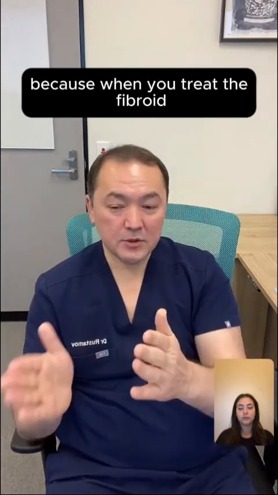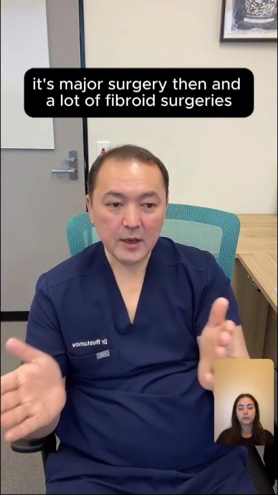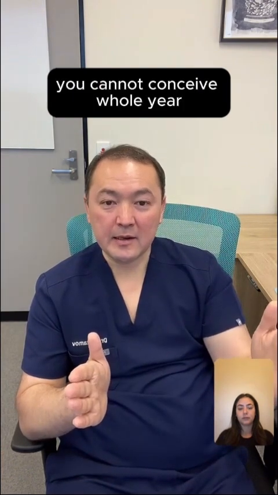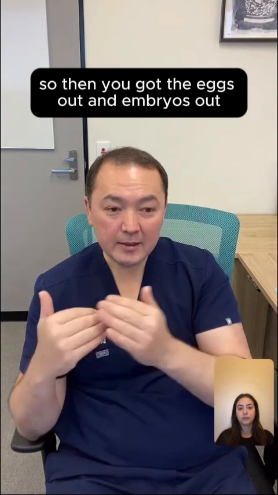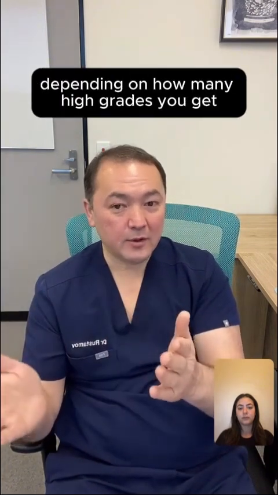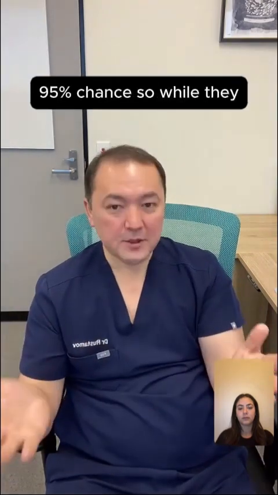When you treat the fibroid, of course, you have a waiting list for the surgery. It's major surgery, and after a lot of fibroid surgeries you cannot conceive for a whole year. So you have the eggs and embryos banked. Depending on how many high-grade embryos you get, this gives the couple maybe a 90 to 95% chance.